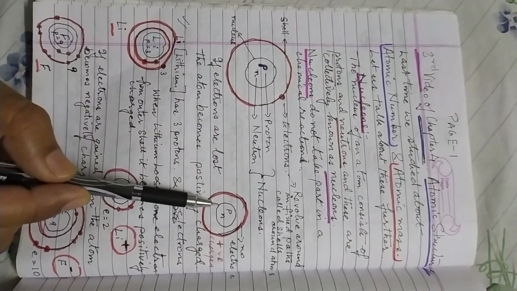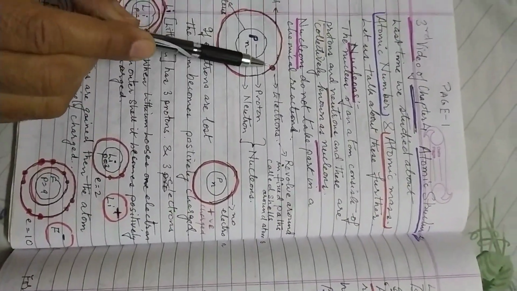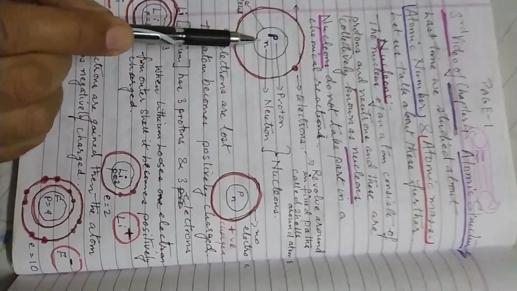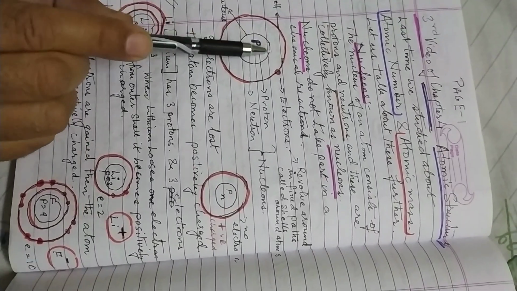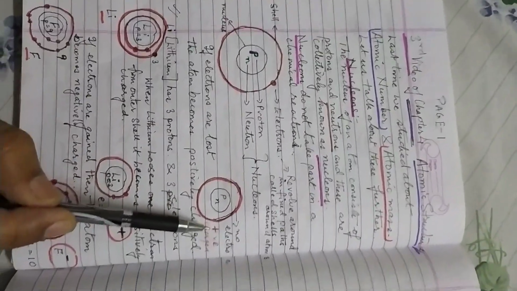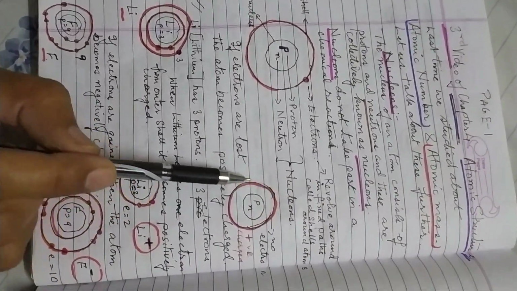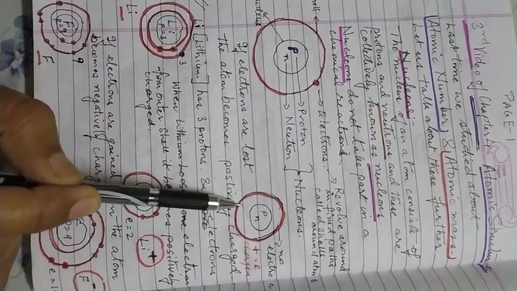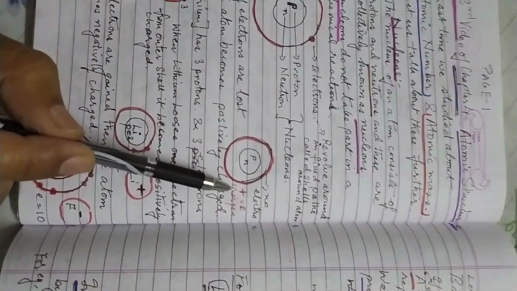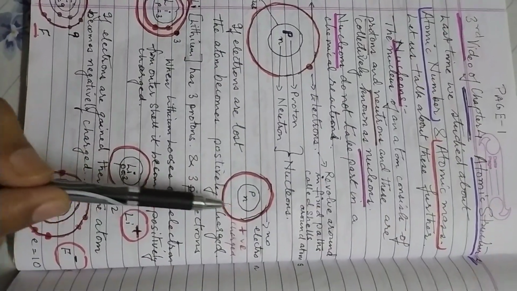If electrons are lost, we see here that there is an electron in the outermost shell, but when this electron is lost, then the positive charge due to protons increases inside the nucleus. So this particular element becomes positively charged. When electrons are lost from the outermost shell, any element becomes an ion, and this is positively charged.